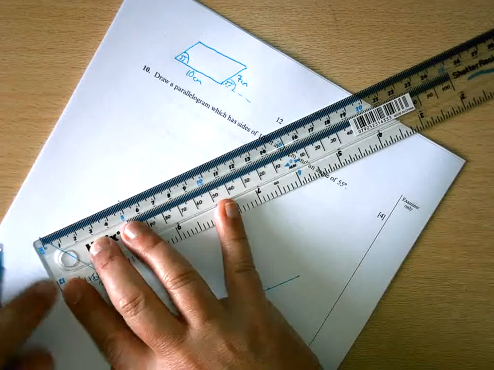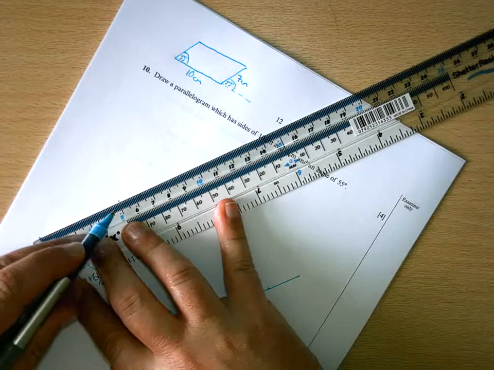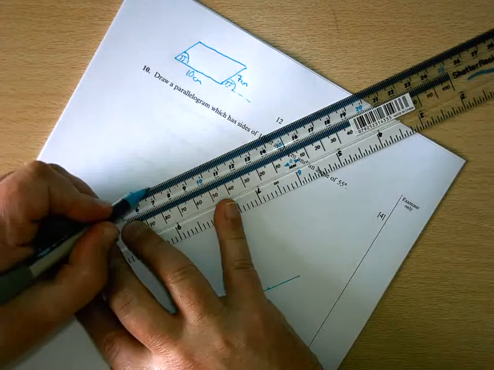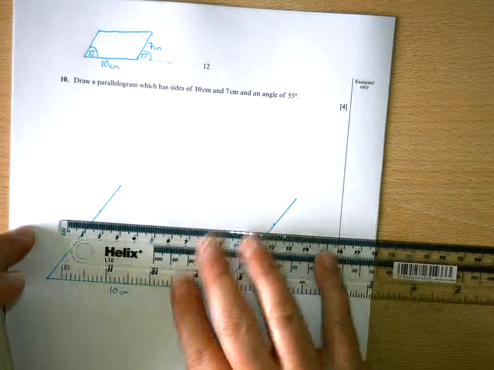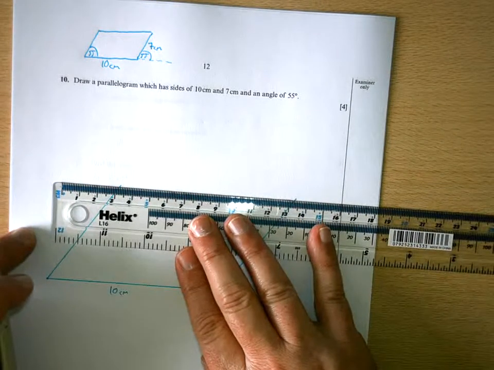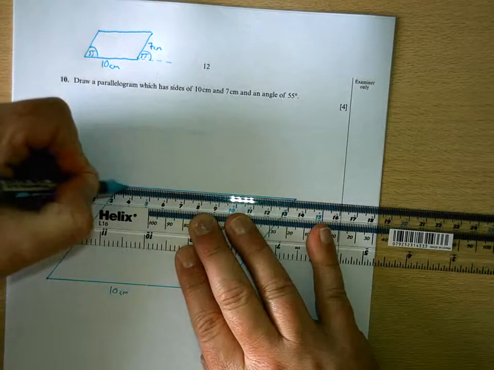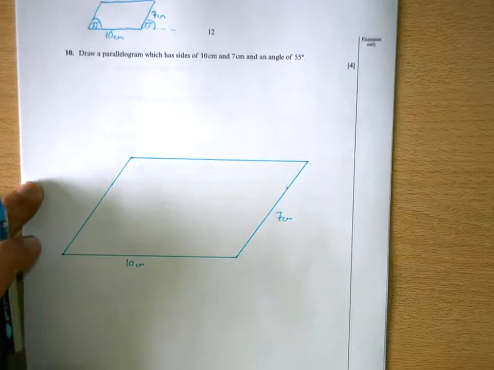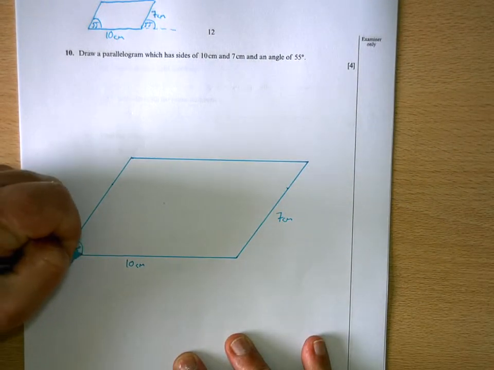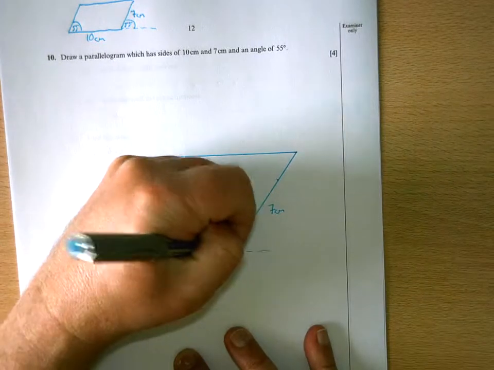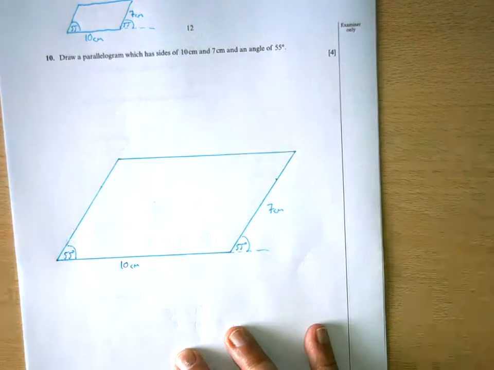Line your ruler up with the dot that you just made, and you need to go up to 7 centimeters, which is there, and then join the fourth side together. So that's 7 centimeters, that's 55 degrees, and that one out there is also 55 degrees.